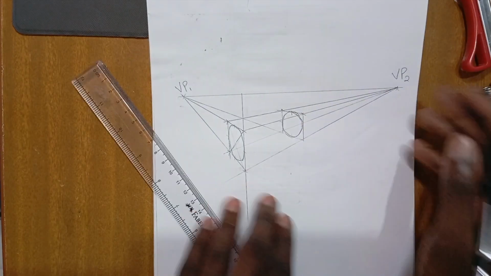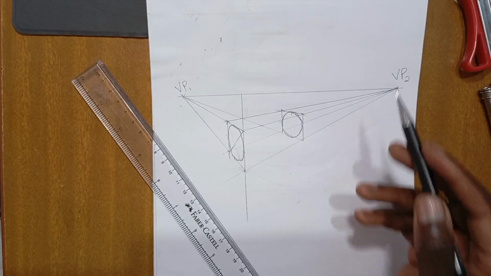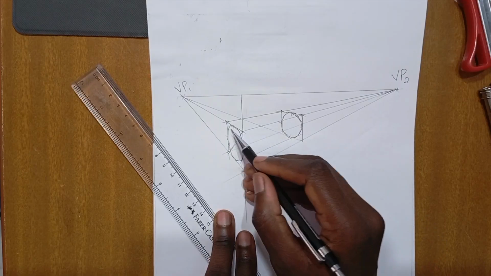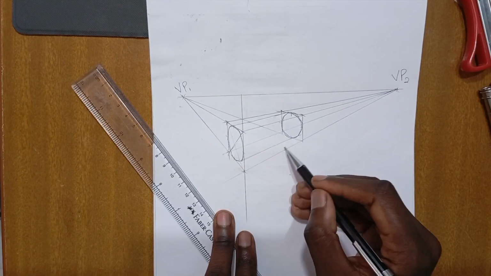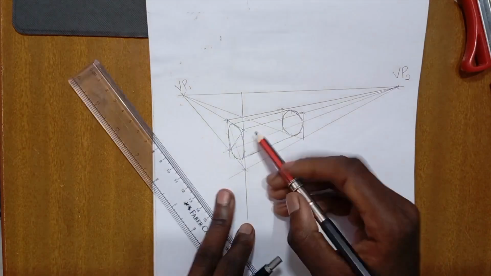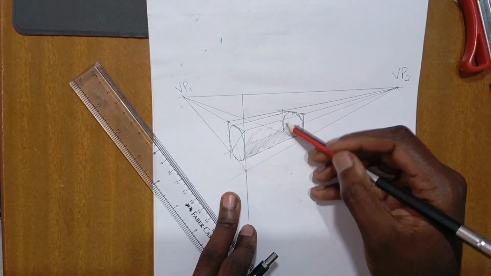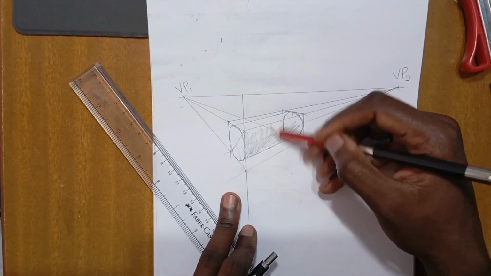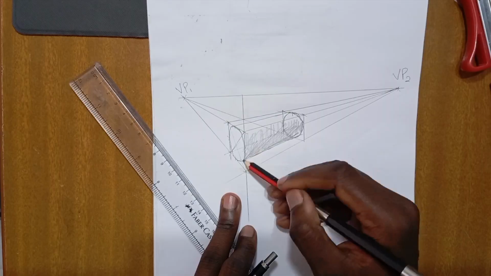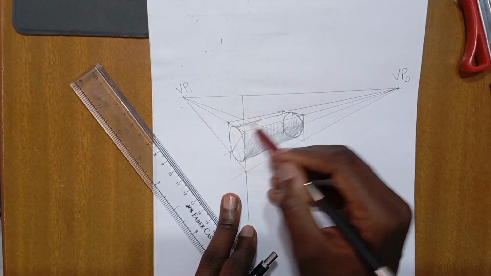So once you know these rules, the ones that will make you master this technique, you just insert. Then you connect this side to this and this other side together, like that. And then we have our cylinder right there. If you want to shade, you can shade it in any way you can, right there. And once you have mastered how to draw something like this, it is one step ahead of drawing anything using shapes and forms.